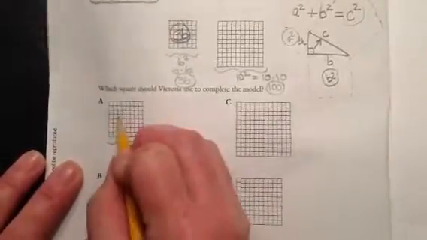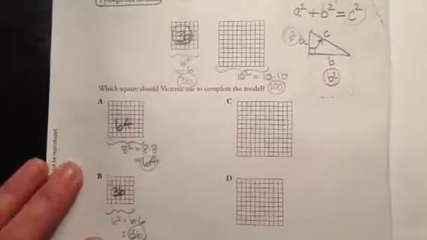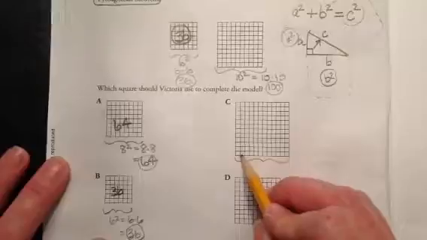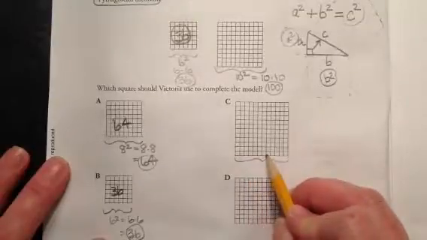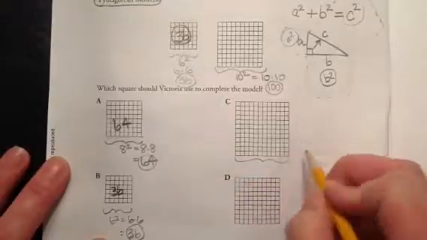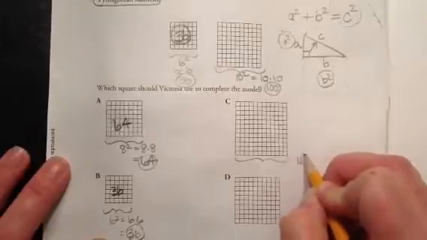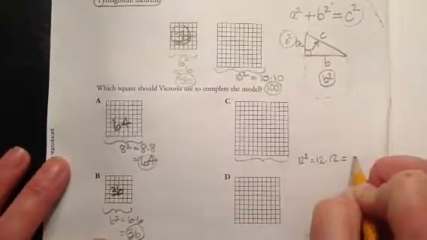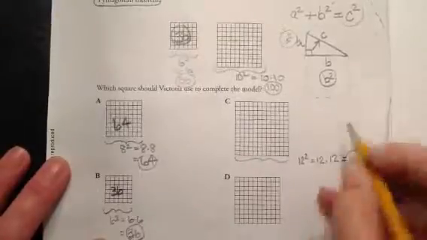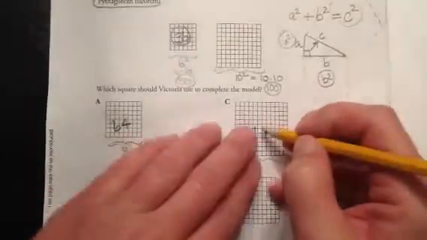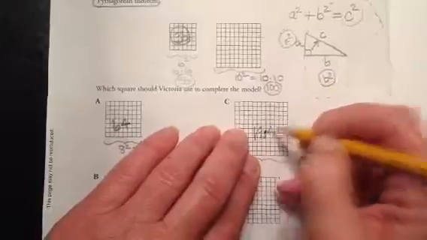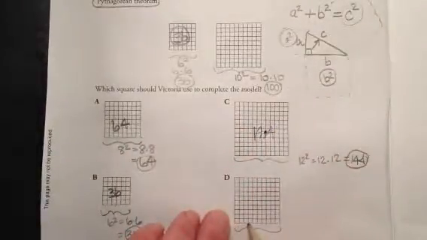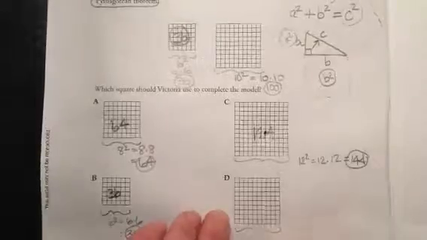Okay, I'm going to go ahead and just put those in. Do the last, C and D. 2, 4, 6, 8, 10, 12. And that equals 144. And the last one, 2, 4, 6, 8, and 10.